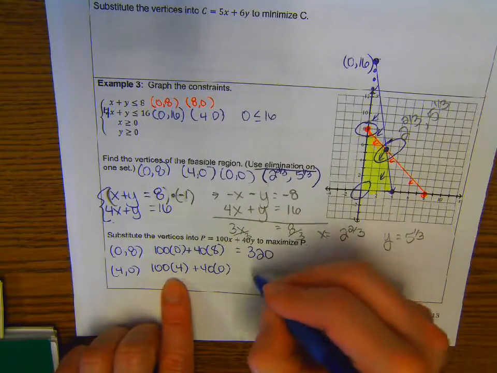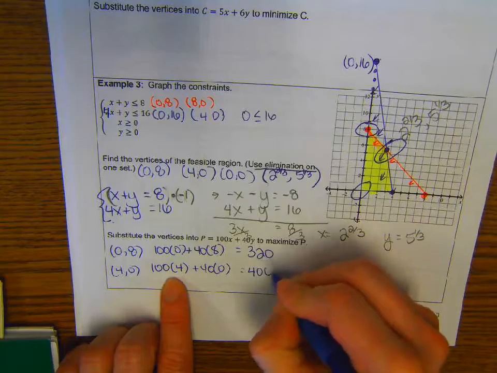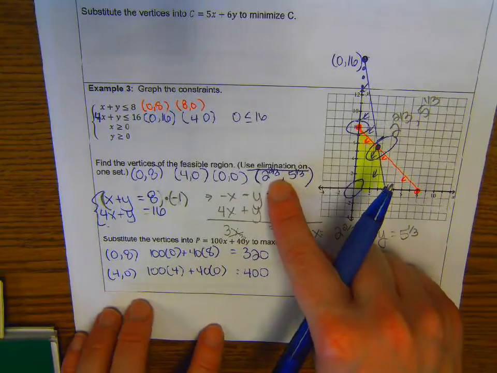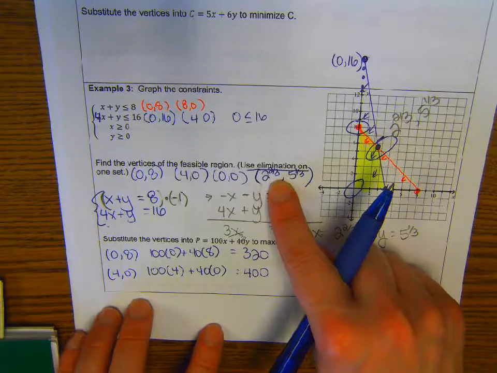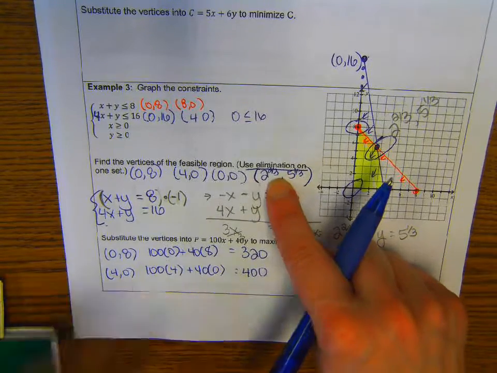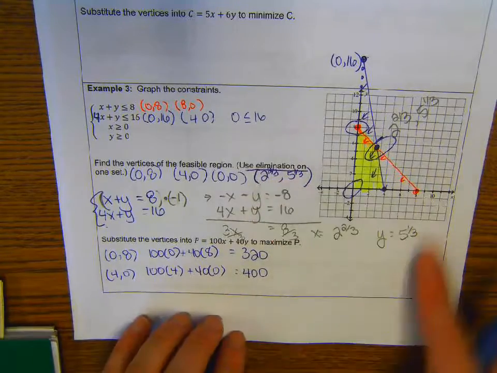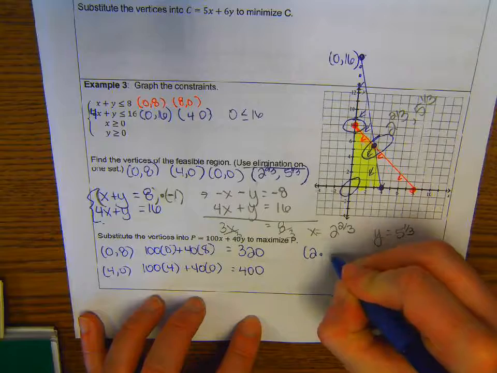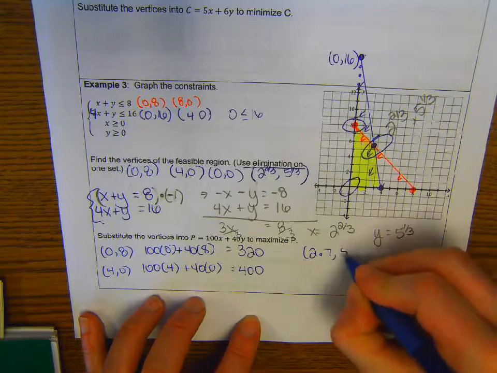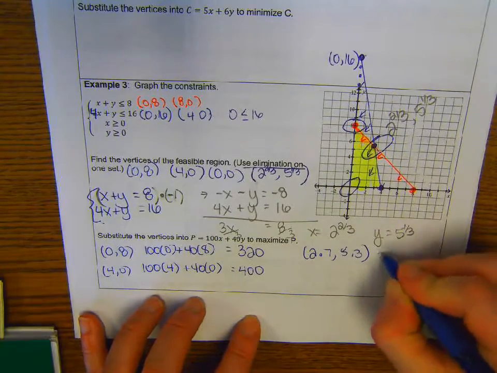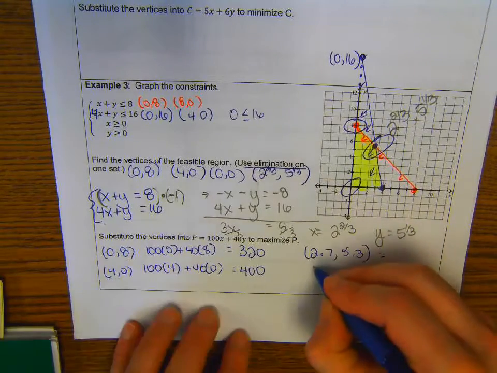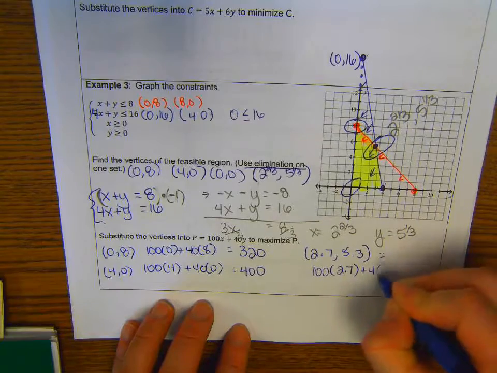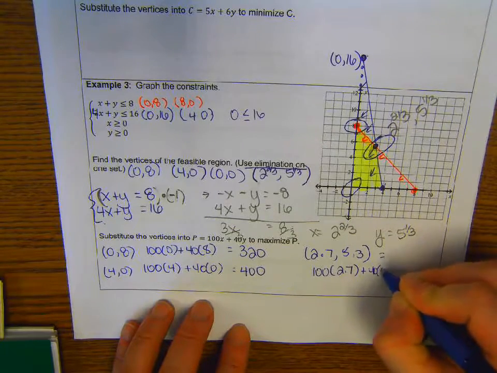That's what? 400. Good. And then finally, we can use either the improper fraction if you want, or let's round. 2.7 and 5.3 is what I'll use. So we're going to have 100 times 2.7 plus 40 times 5.3.